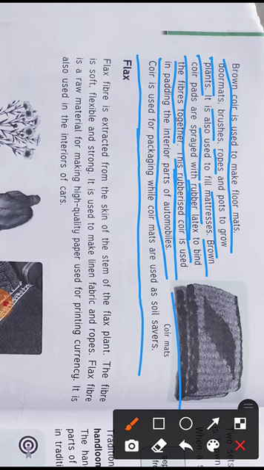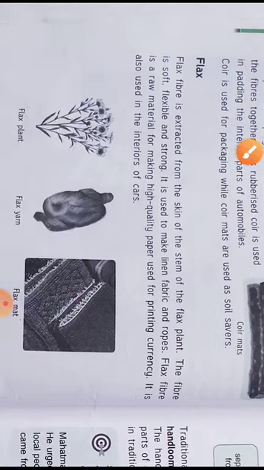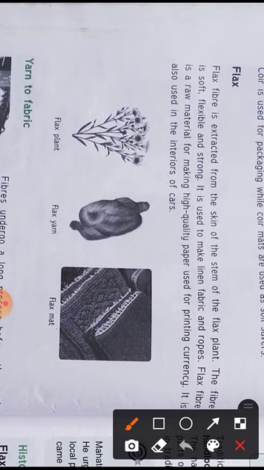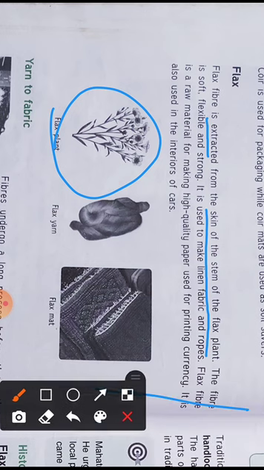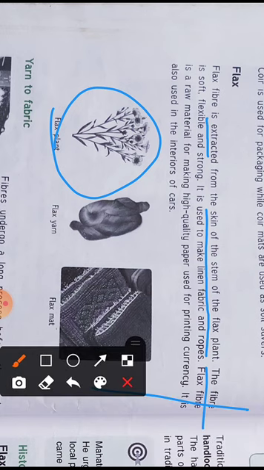Now we'll see about flax. What is flax? Flax is extracted from the skin of the stem of the flax plant. You can see the flax plant, it looks like this. And what is its main use? This fiber is very soft, flexible and strong.